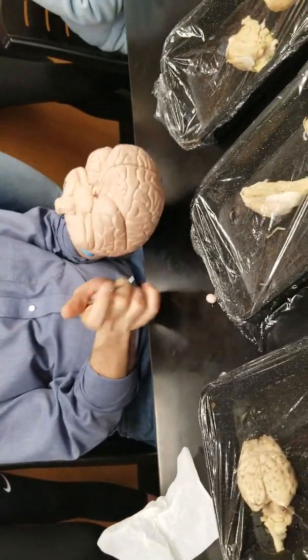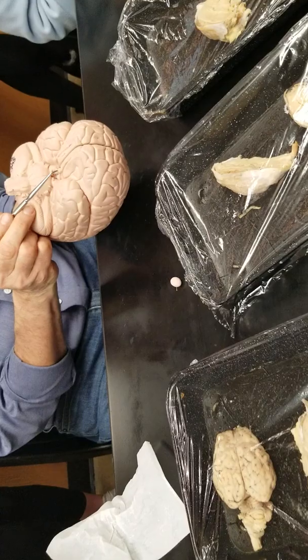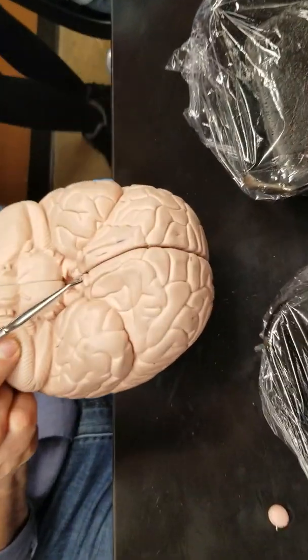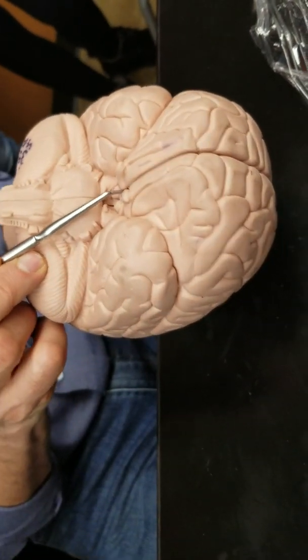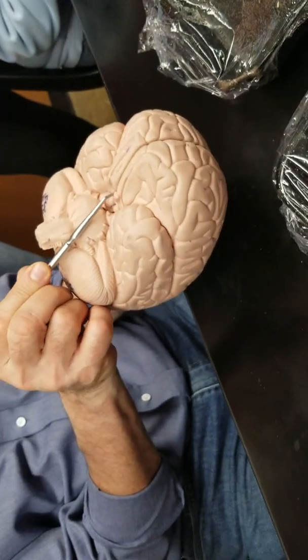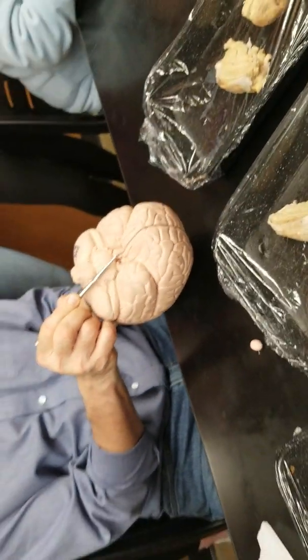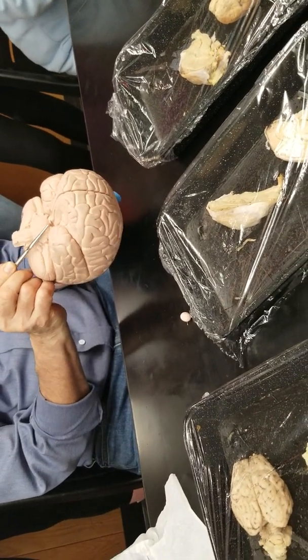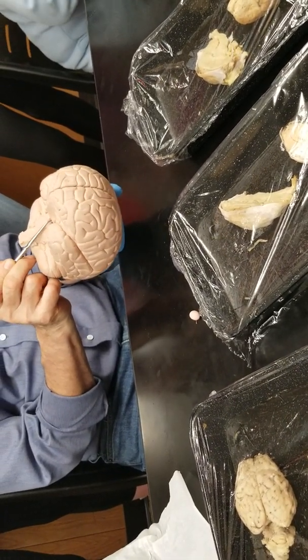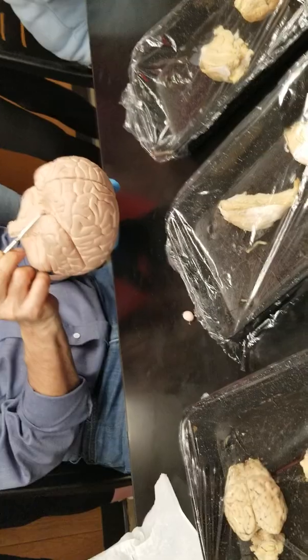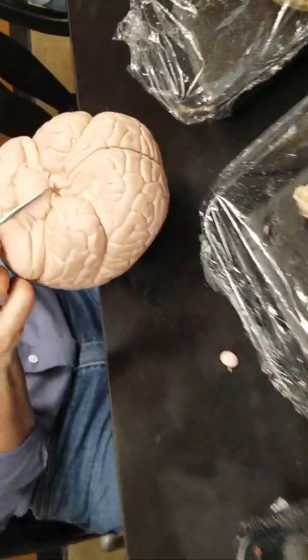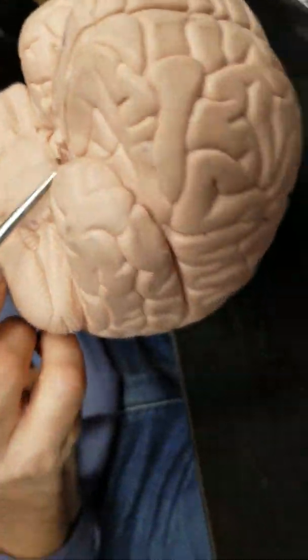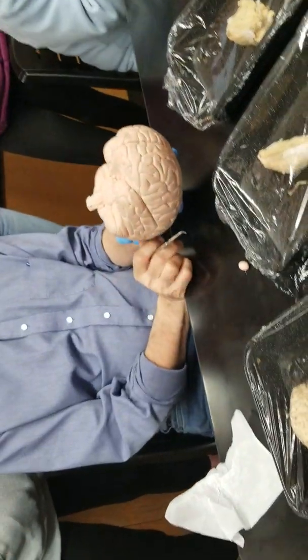The optic chiasma. Cranial nerve number 2 is the optic nerve. You have a left and right optic nerve, and they cross right there. That's the chiasma, the crossing point for the two nerves. The mammillary bodies are just posterior to that. There are two swellings there and there. Those are the mammillary bodies.